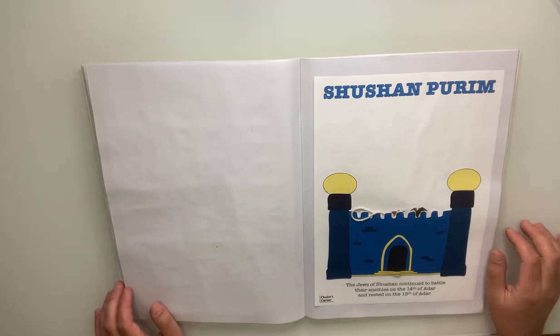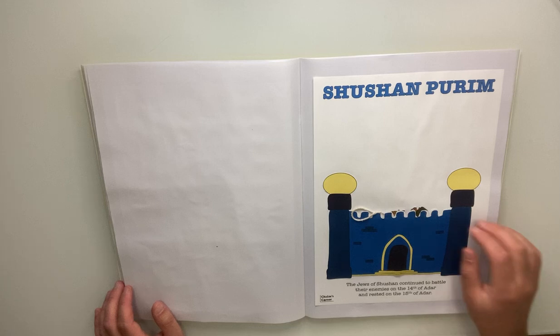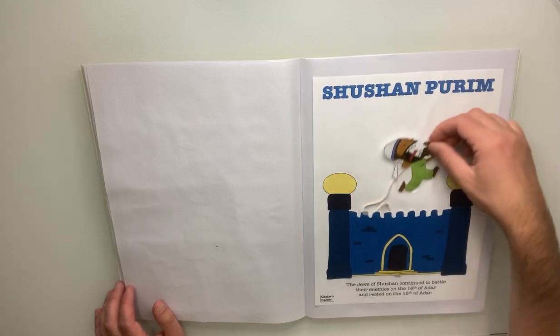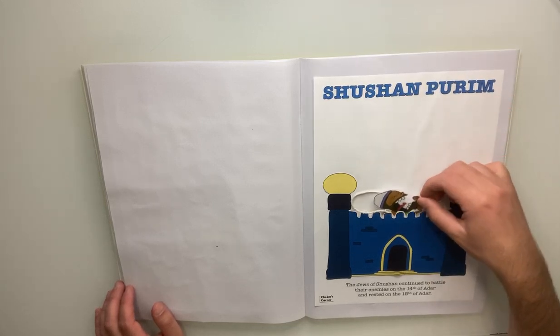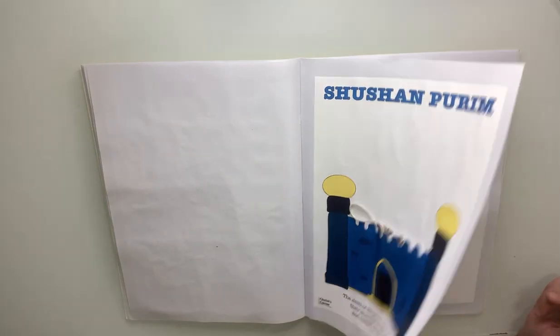In Shushan, which was a walled city, they continued fighting on the 14th of Adar and rested on the 15th. So here we have running out of the city, or just running scared. Another fun little one there.